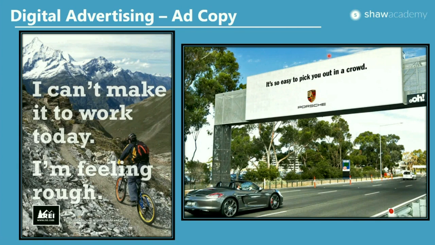This ad is speaking to a completely different audience. The customer here is all about status and being seen and admired. You can see that these advertisers obviously understand what motivates their buyers.